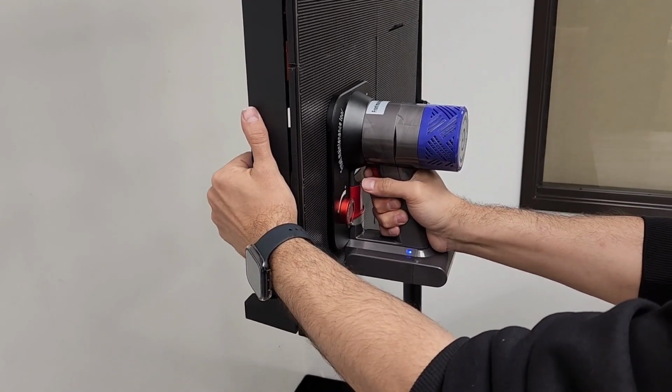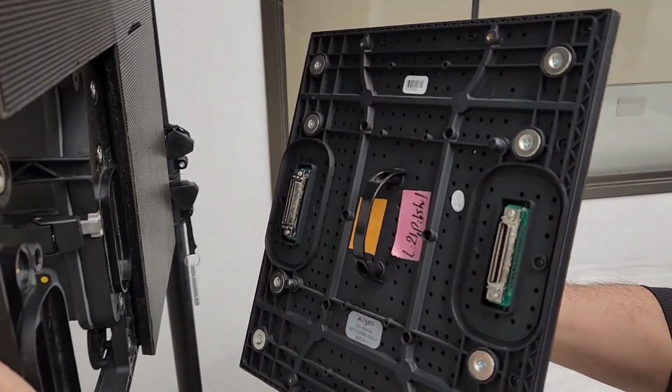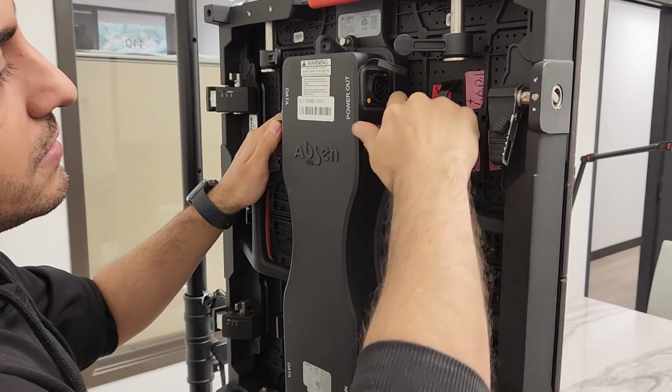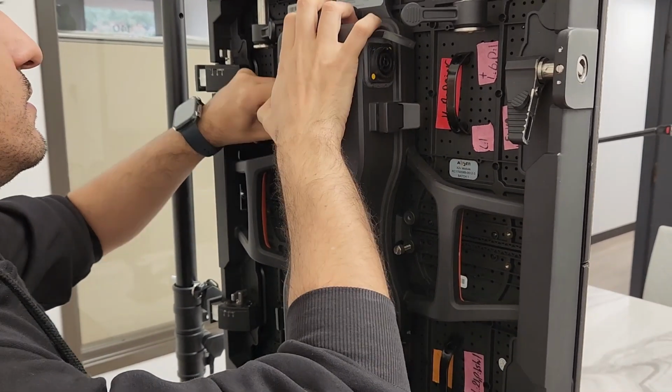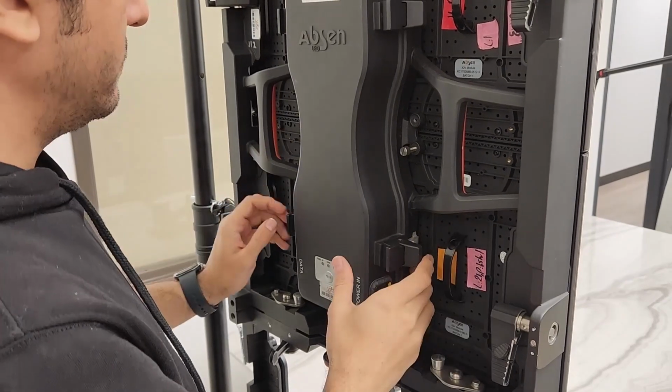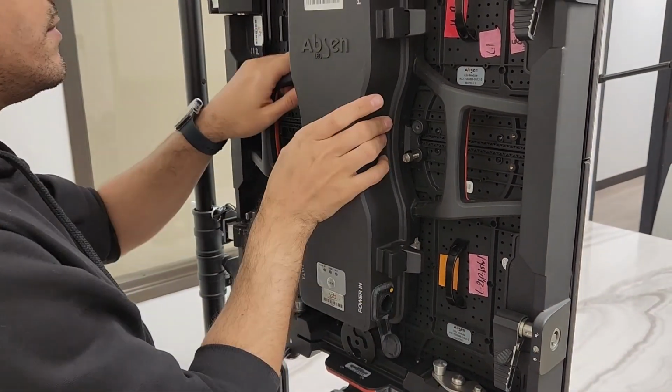Strong magnets hold the module in place, so we recommend using a vacuum tool for module removal and service. The power supply data pack powers up the cabinet using 4 quick-release clip connectors. A technician can easily unlatch the clips of the power supply data pack and swap it out for a new one.